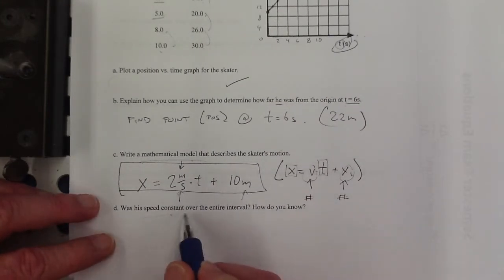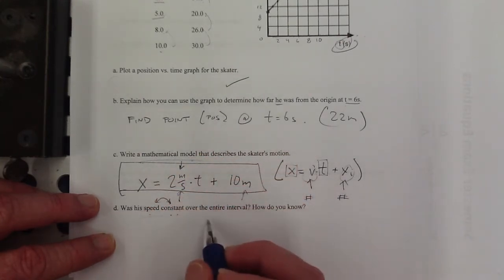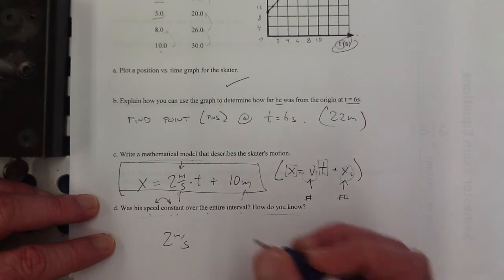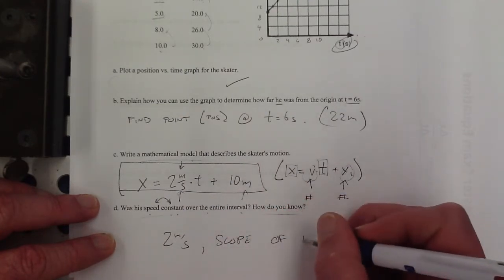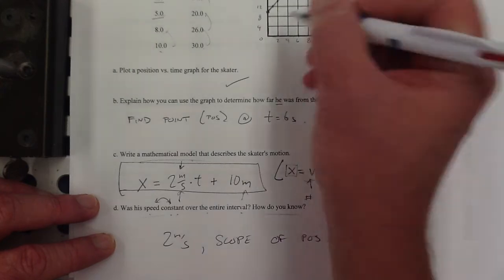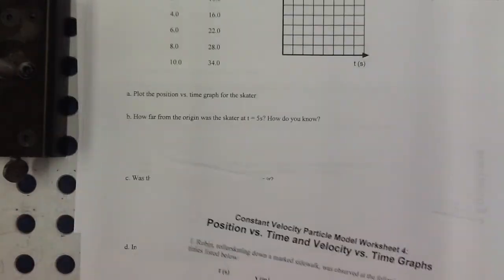What was his constant speed over the entire interval? Sorry, that's backwards, typo. How do you know? It's 2 meters per second. It's the slope of position versus time. That's all. All right, what's next?